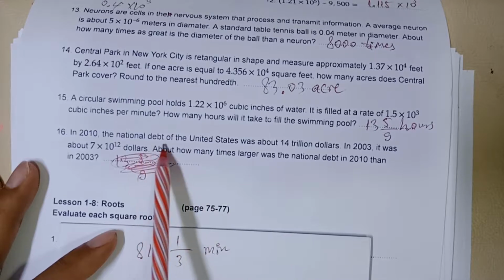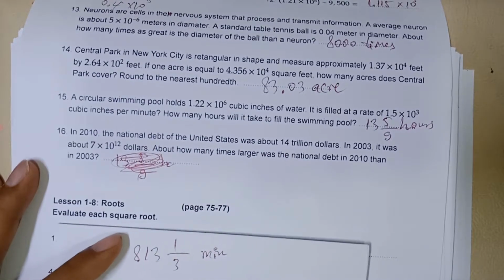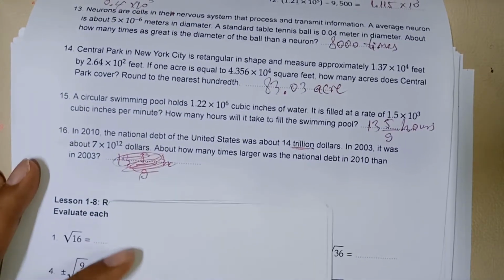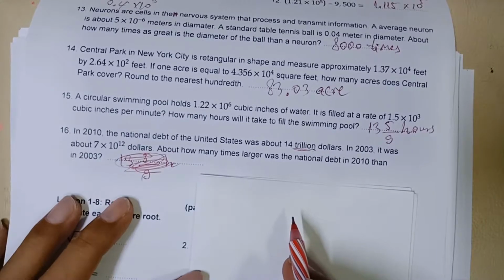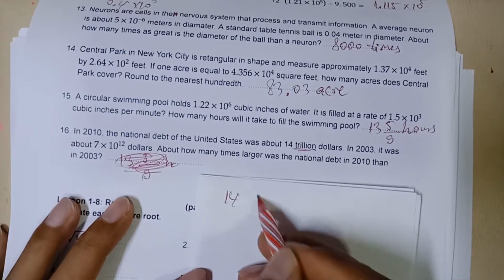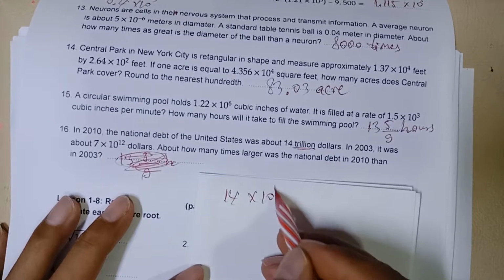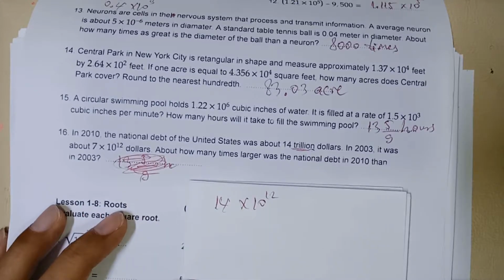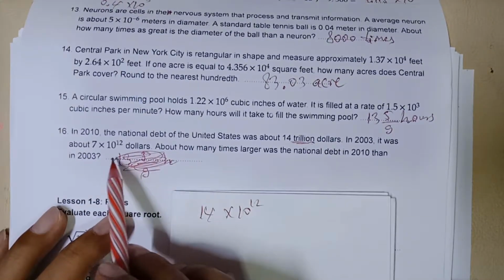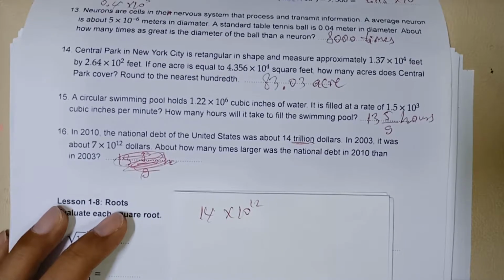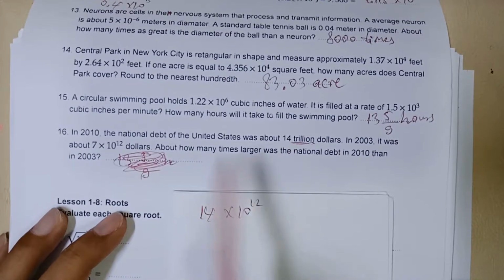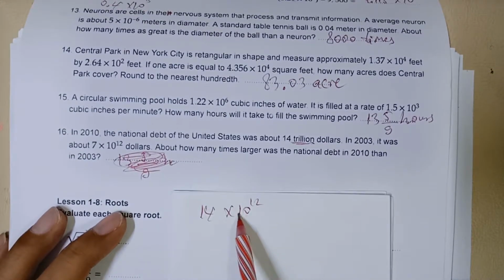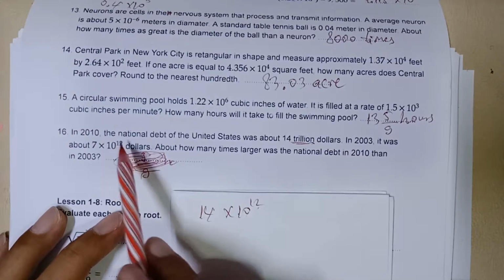In 2010, the national debt of the United States was about 14 trillion. Trillion means 10 to the power of 12, so you have 14 times 10 to the power of 12. In 2003, it was about 7 times 10 to the power of 12. One is 14, one is 7. You don't need to worry about the 10 to the power of 12, because they are the same.